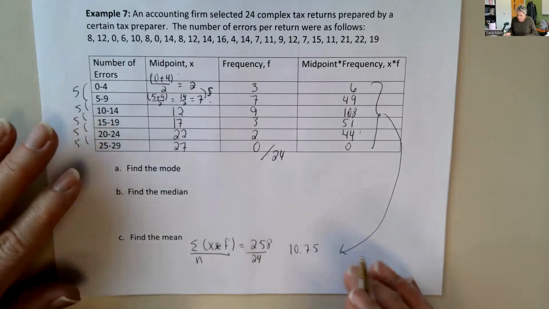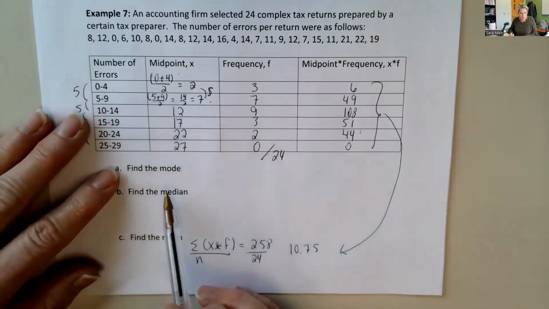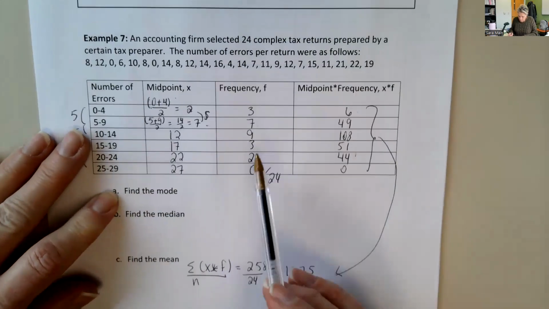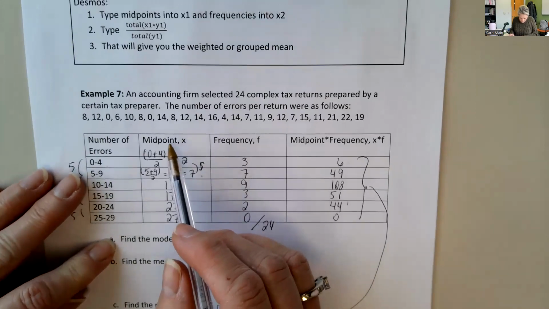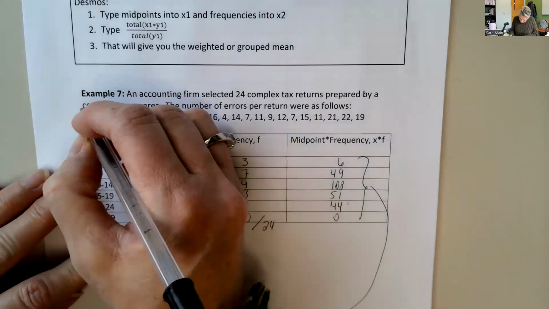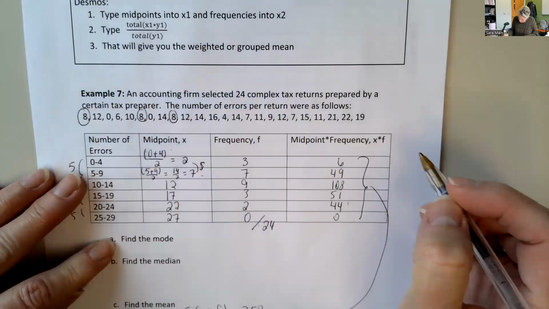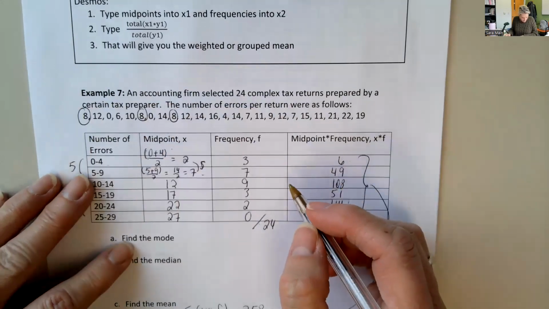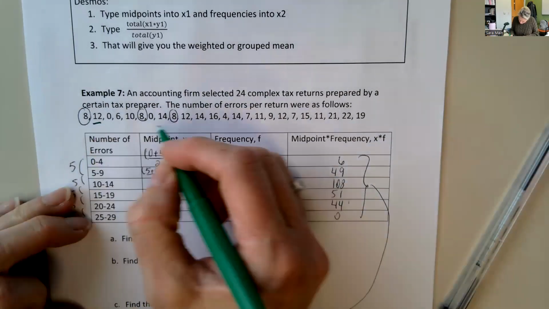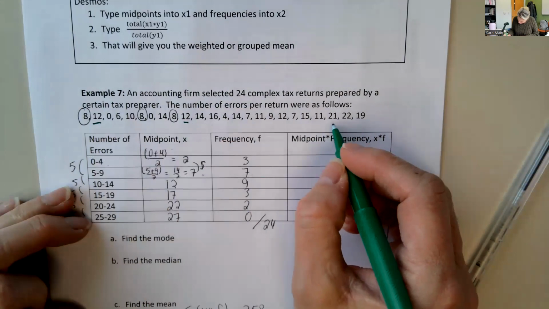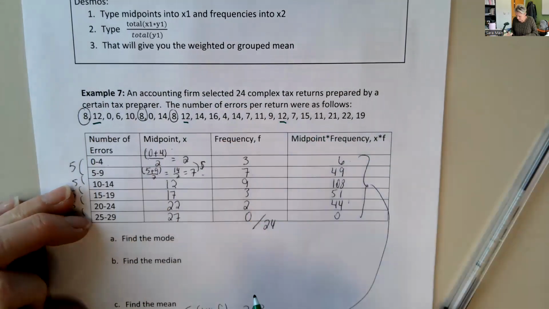Okay. If we want to find the mode, we're finding the observation that occurred the most. And it looks like, let's see, we've got 8, 8, and 8. And 12 also occurs 3 times.